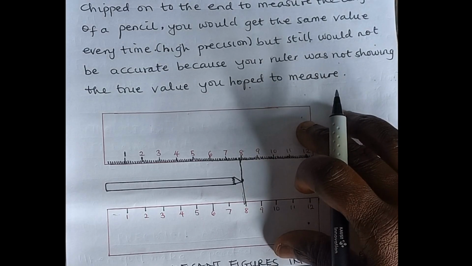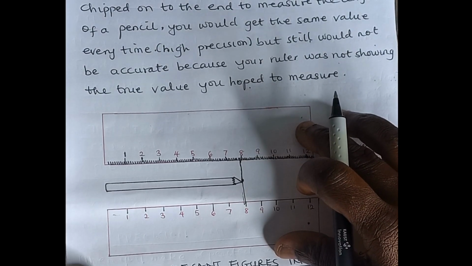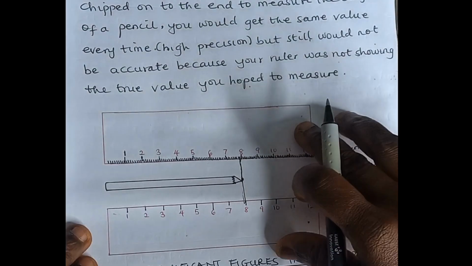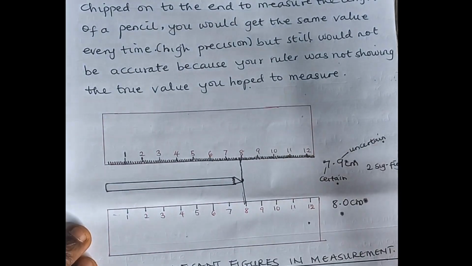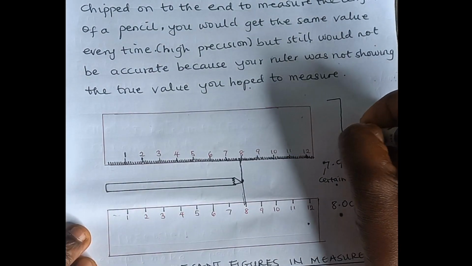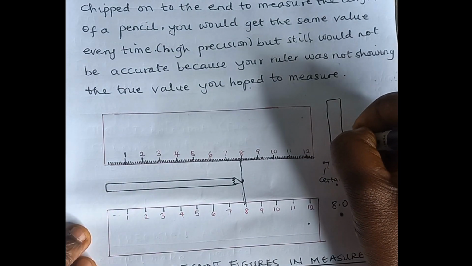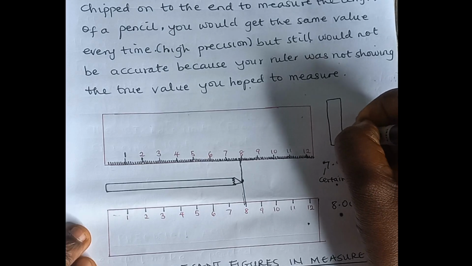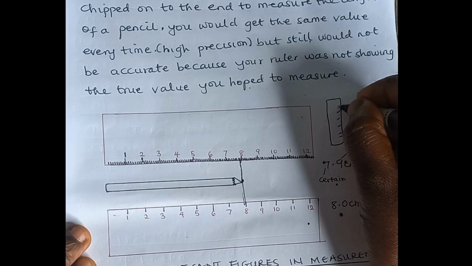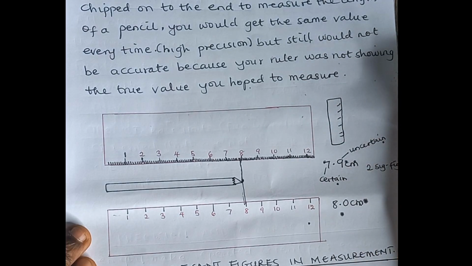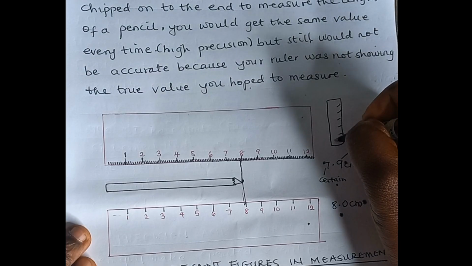Now, I'm going to use another example, which is very important under significant figures. If you are taking readings in the pipette and burette during titration, let's assume this is the burette, which is usually 50 cm cube, and it contains the acid.